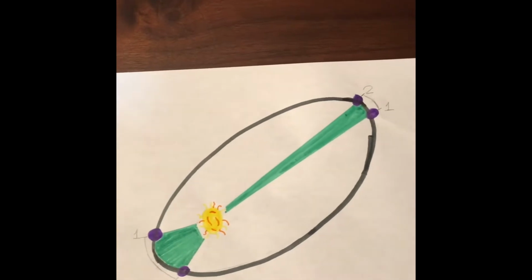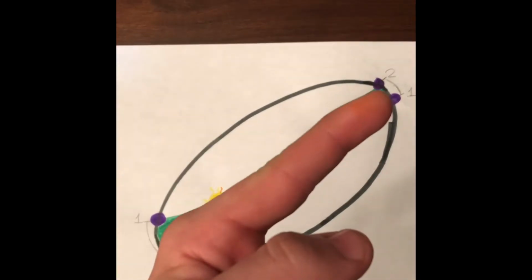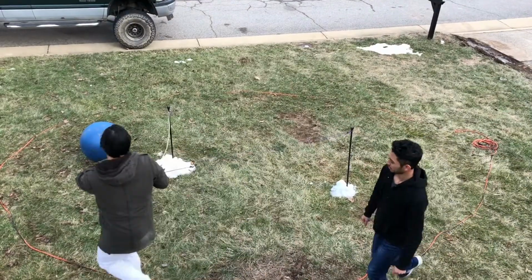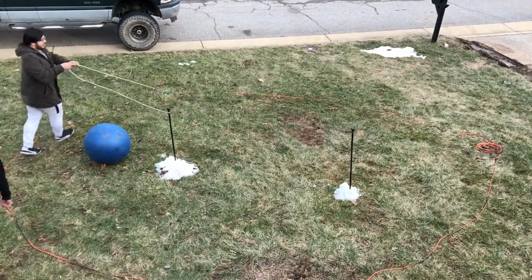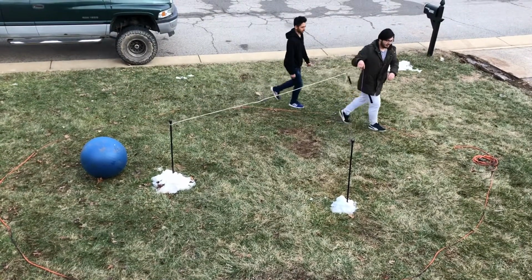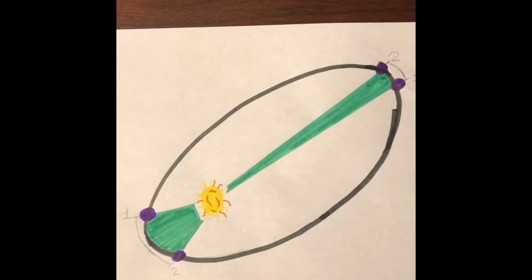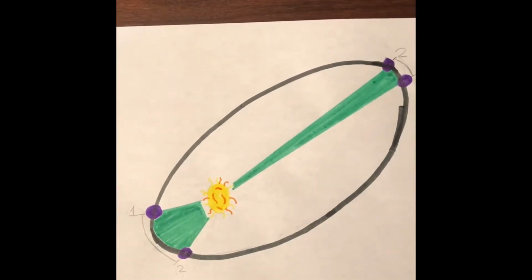The position of the planet is recorded after equal periods of time. When the planet is closer to the sun, it travels faster and covers a longer distance. When it is further away from the sun, it travels slower and covers a shorter distance. However, the amount of area that the planet sweeps in a constant measure of time is always the same, regardless of the planet's position to the sun. The area swept is highlighted in green.